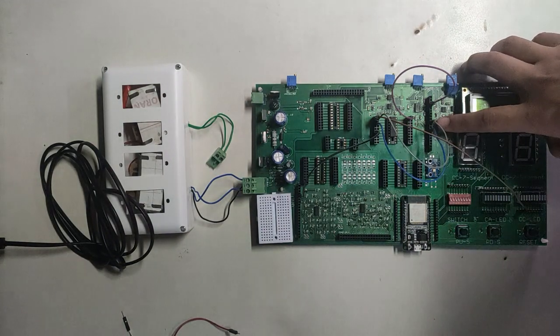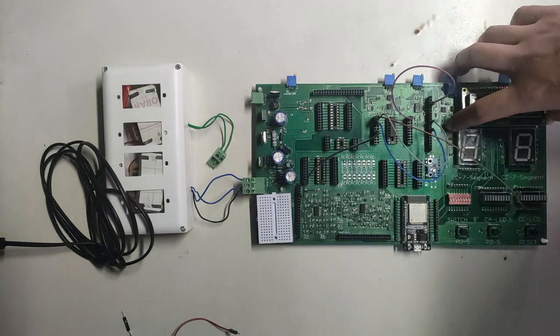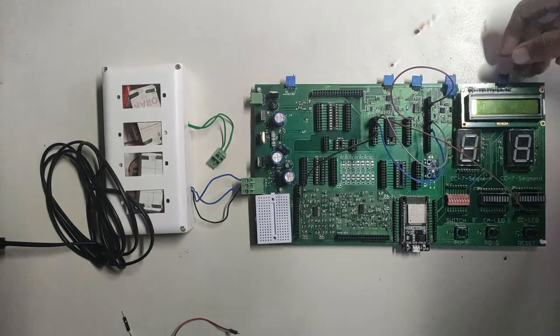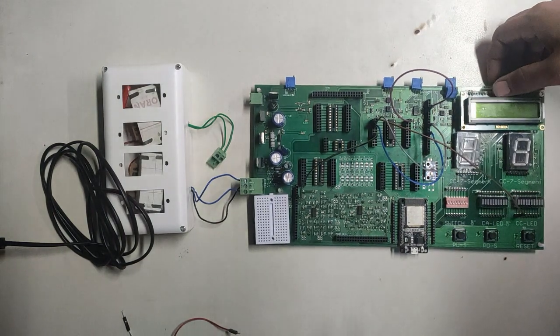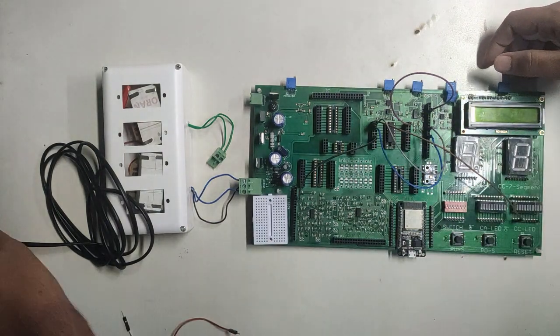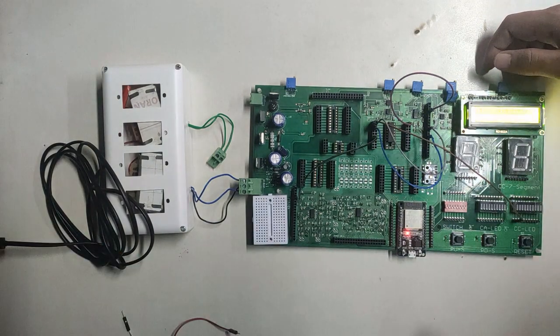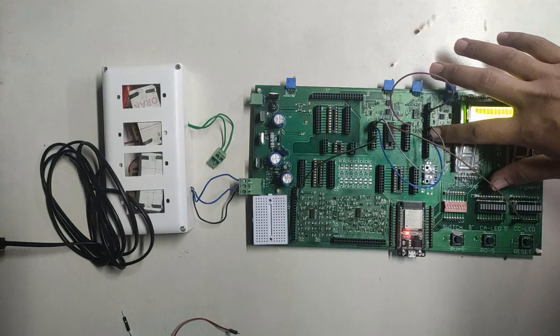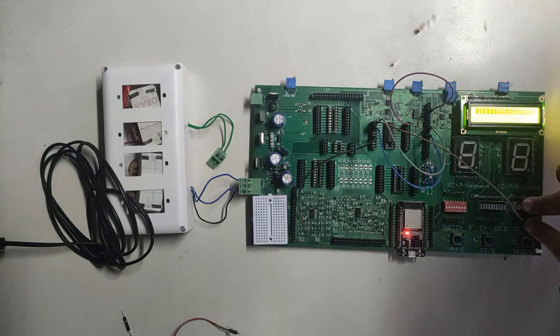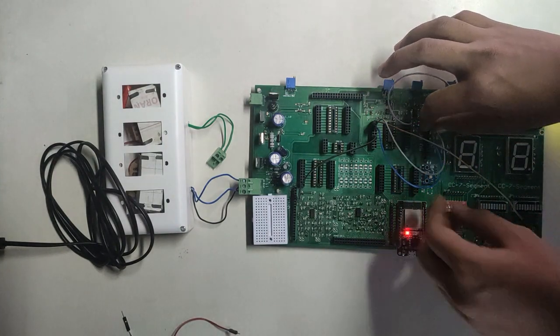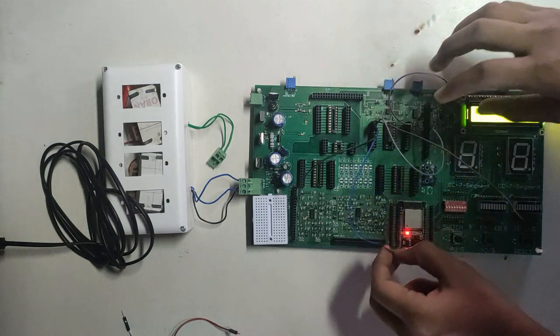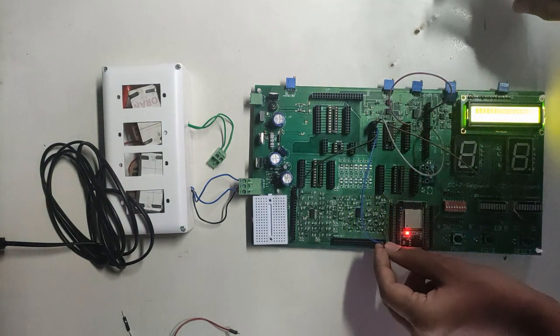When both the inputs are 1, 1, let us see what the output is. The expected output is logic 0. Now we can see that when both the inputs are logic 1, the output is logic 0 as the LED is not glowing.